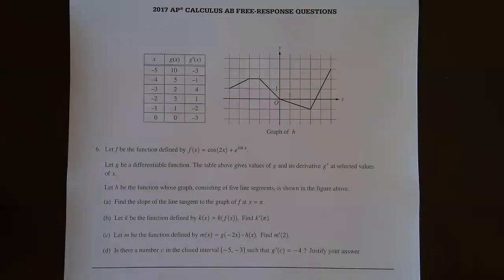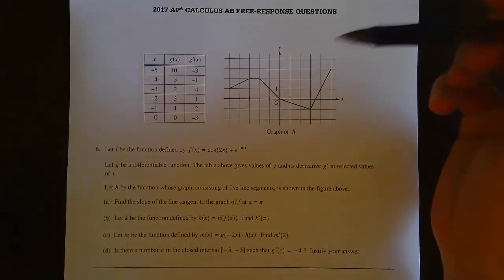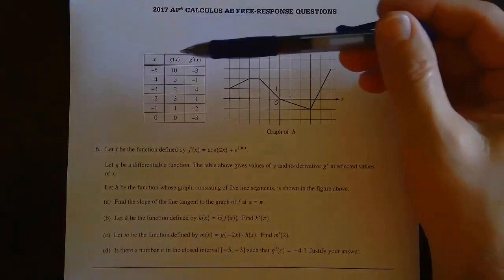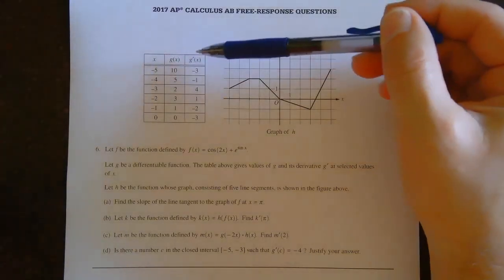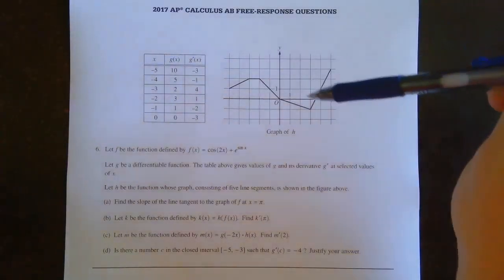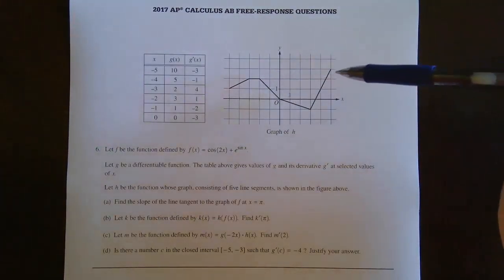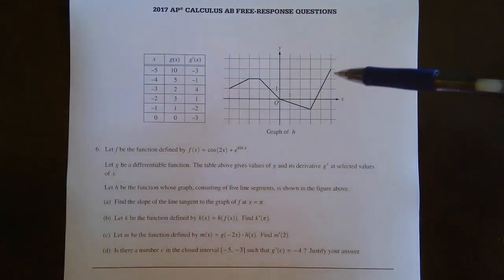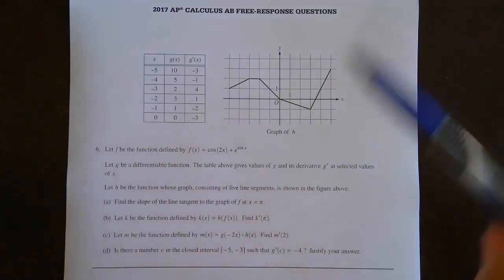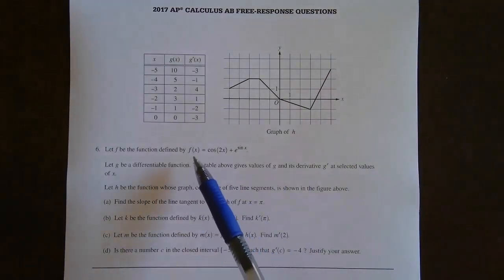Okay, so the 2017 free response exam for AB, number 6 from the 2017 exam, they give you a lot of different things. They give you a table, right? And the table includes values of g and also g prime of x. They give you a graph of h, which means, and they're line segments, so which means you can find h prime of different values. And then they give you the symbolic formula for f of x, okay?